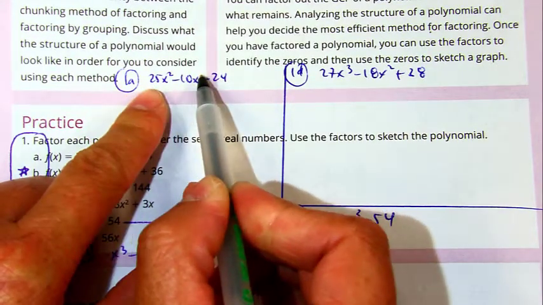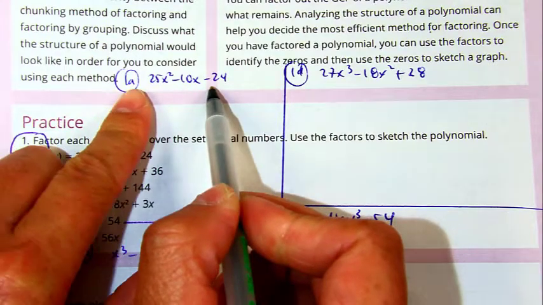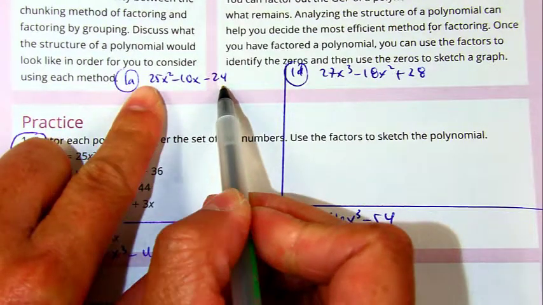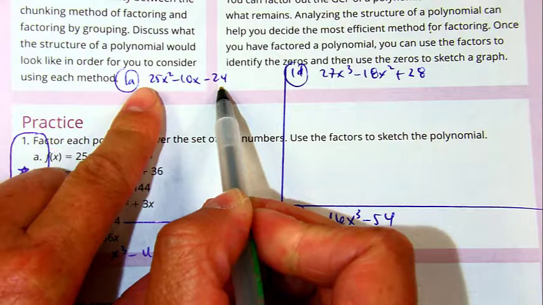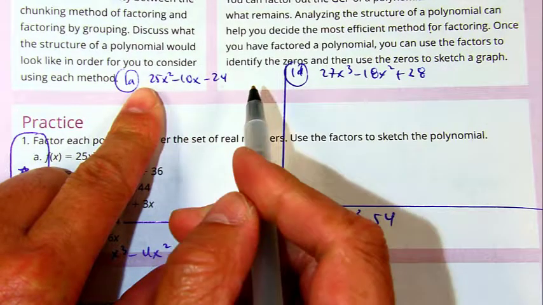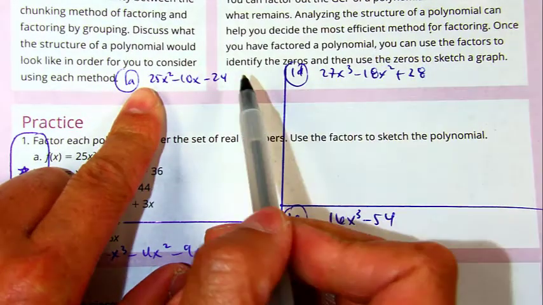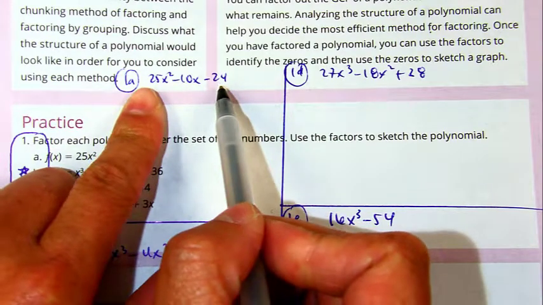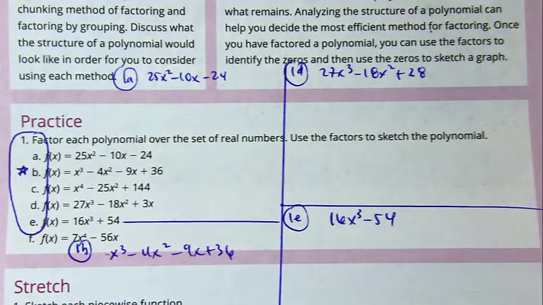It's a trinomial, so I could use my x box. But I don't want to use x box factoring, because think about it, guys. Negative 24 times 25 is some really big number, like 600 and something. Do I really want to think of two numbers that multiply to be 600 something and add to be negative 10? That's a lot of numbers.